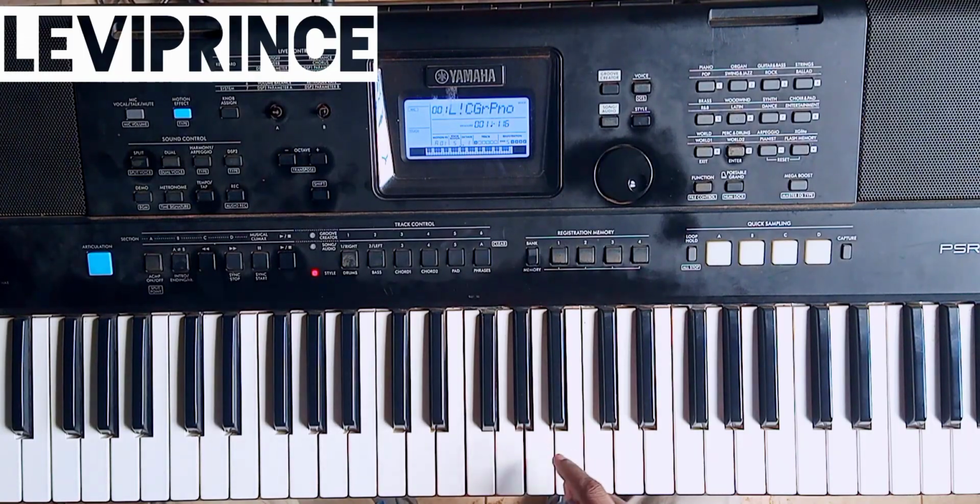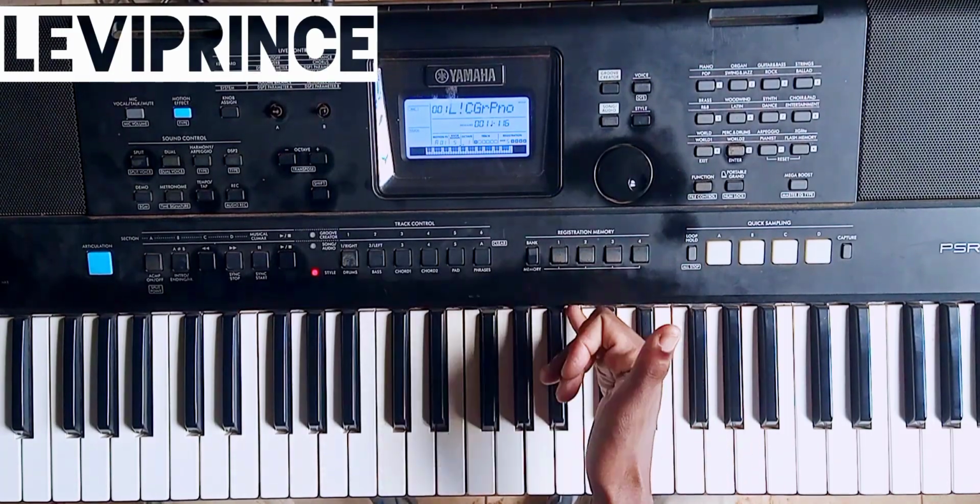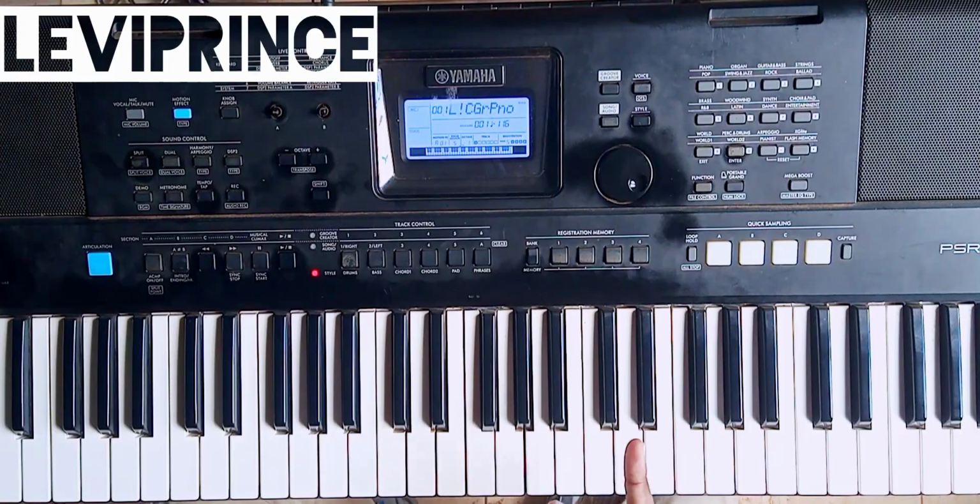Very good. Now, the next key, this one is A, right? So the black key that is next to A is A sharp. Now we have B. You realize in music we don't have B sharp. Why? Because just after B is C. We don't have a black key between B and C. So in music, we don't have B sharp.